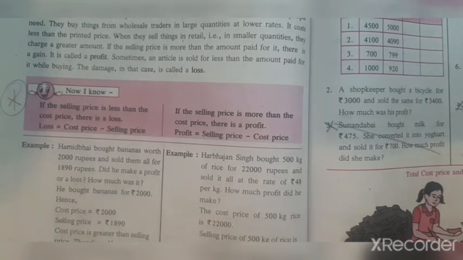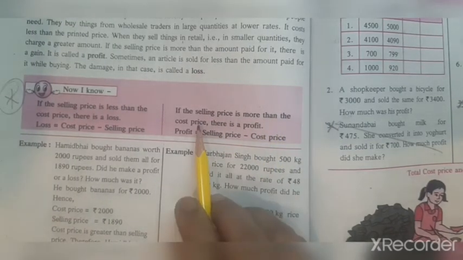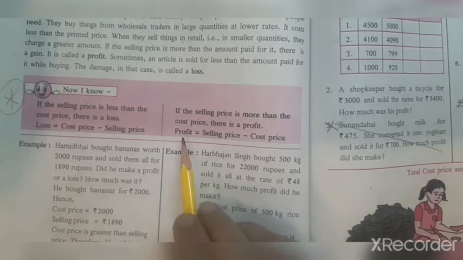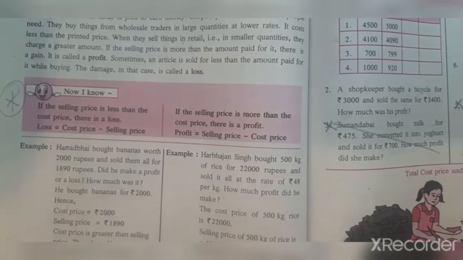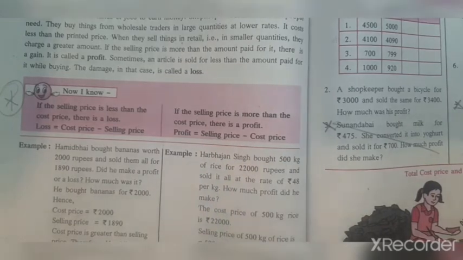She had bought the things she required at a cost price, but her selling price was more. When she sold Bhel Puri, she got more amount. So when the selling price is more than the cost price, then it is a profit, which Sarita got. And therefore, if we have to calculate how much is the profit, then we have the formula: profit is equal to selling price minus cost price.